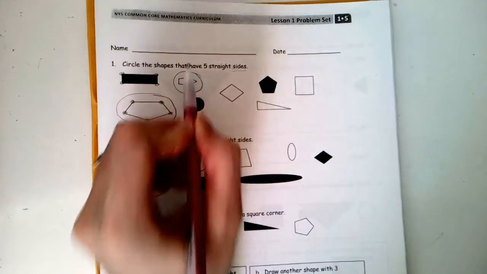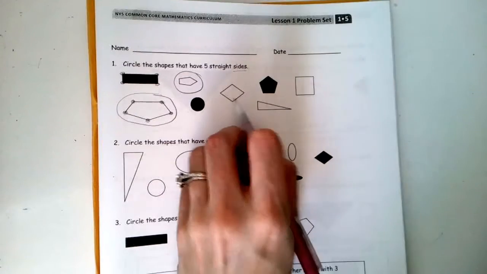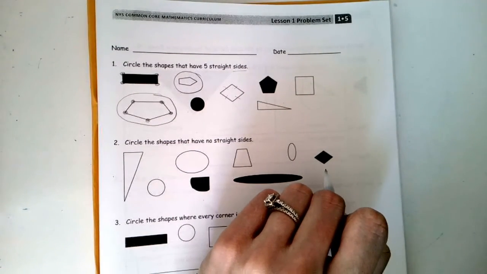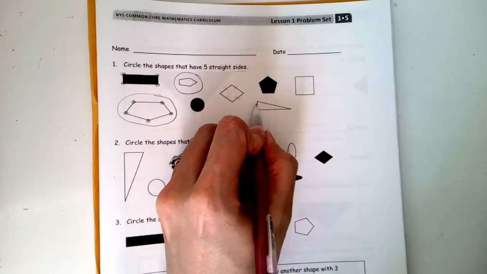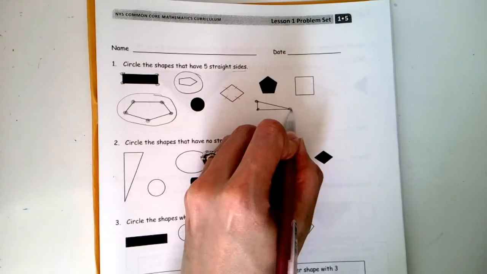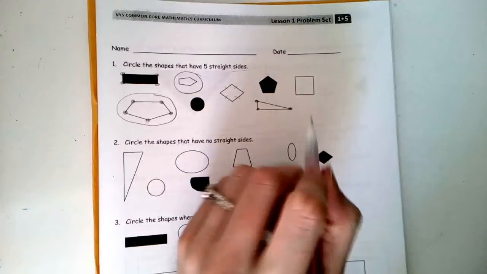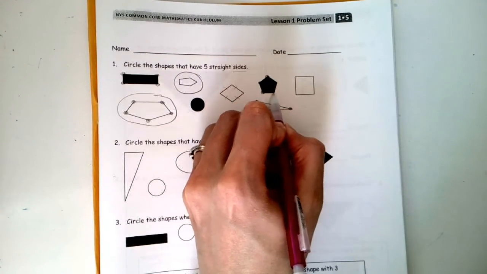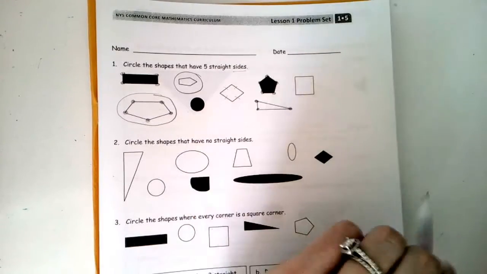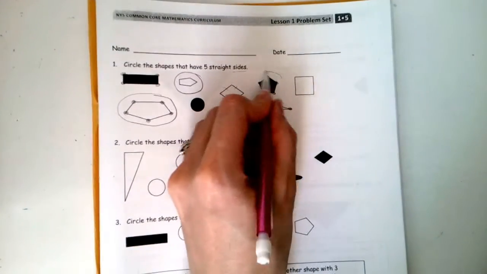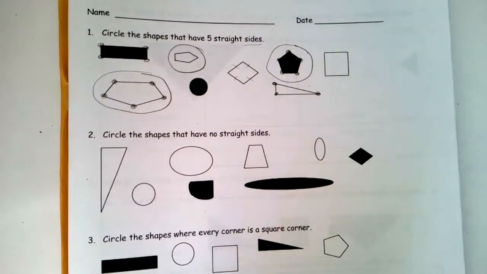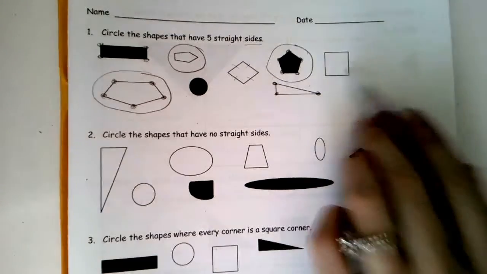Right there. Okay, this one has 1, 2, 3, 4. Okay, let's see. 1, 2, 3. No way, Jose. 1, 2, 3, 4, 5. 5. That's what we want. Circle. And what about the last one? No sir, no ma'am. Good, that one has 4 sides.